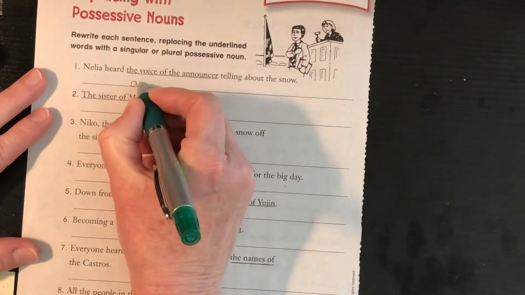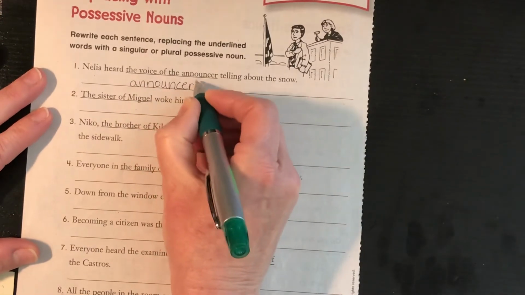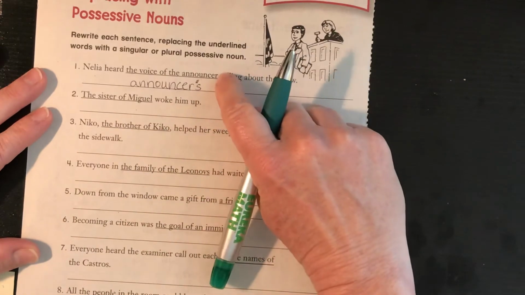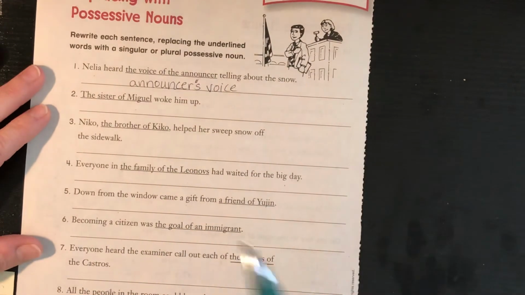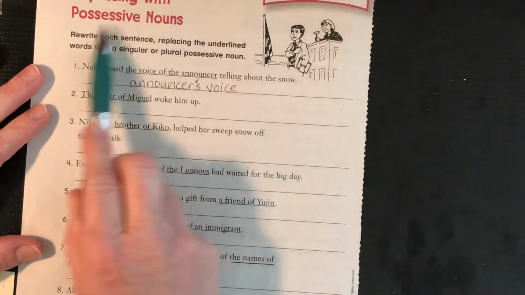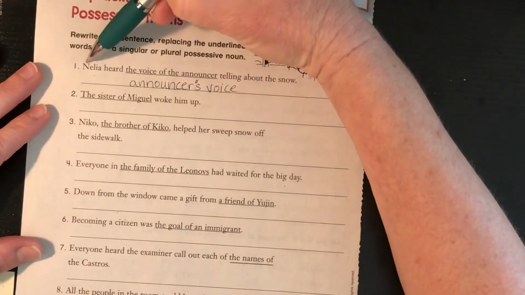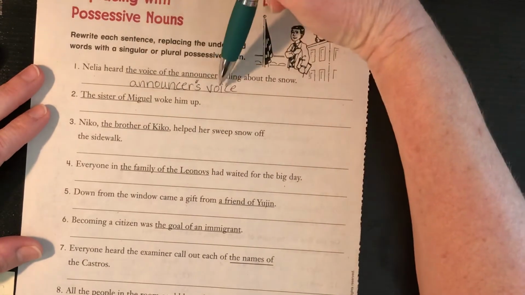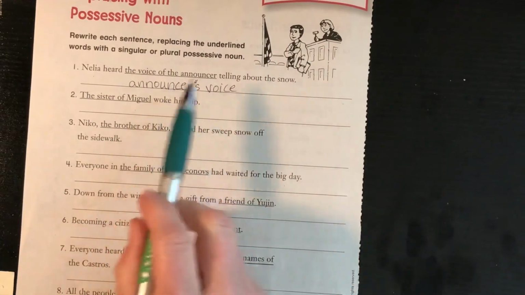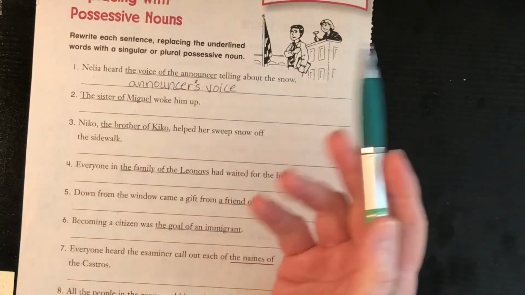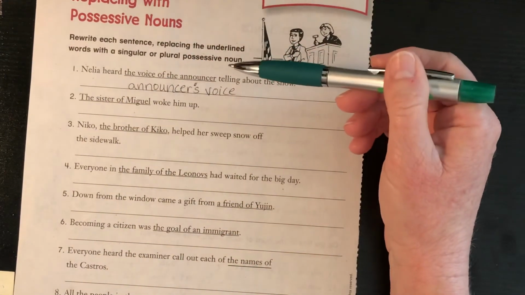So then we would write down announcer's, and it would be apostrophe S because it's singular, voice. And then if you reread, I'm not going to make you rewrite the entire sentence. If you want to just rewrite that part. And then you can see Nelia heard the announcer's voice telling about the snow. You can see what we've done, instead of saying the voice of the announcer, we've just made it possessive. It's the announcer's voice.